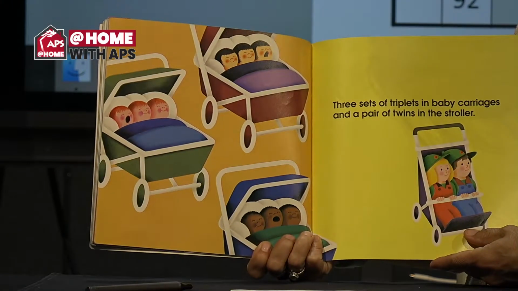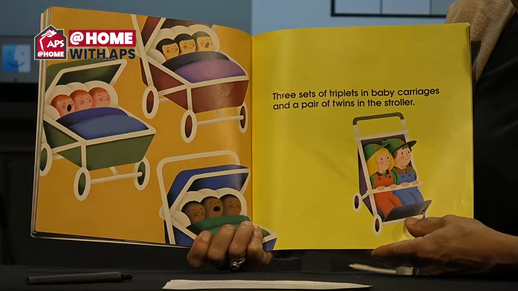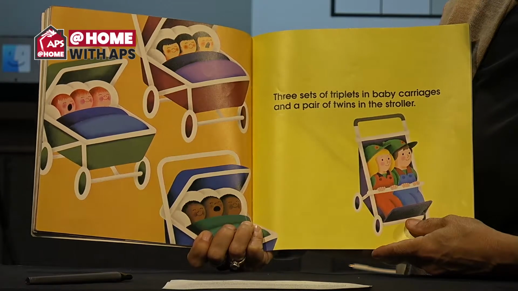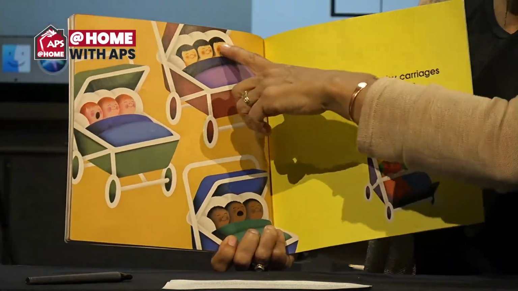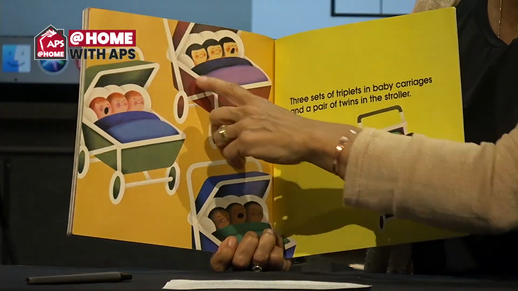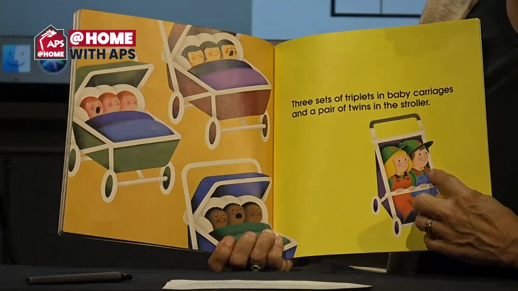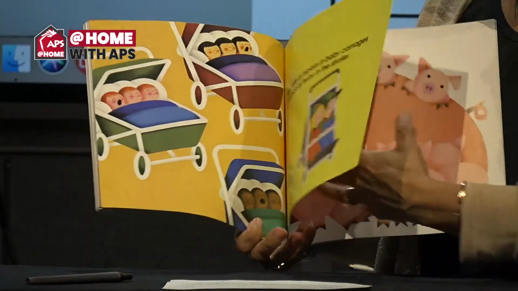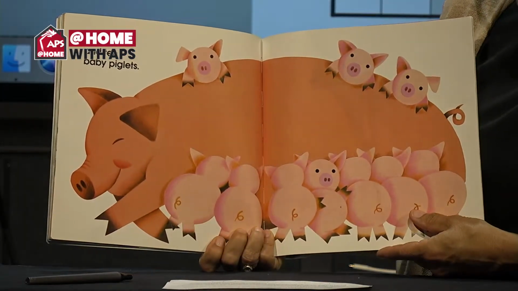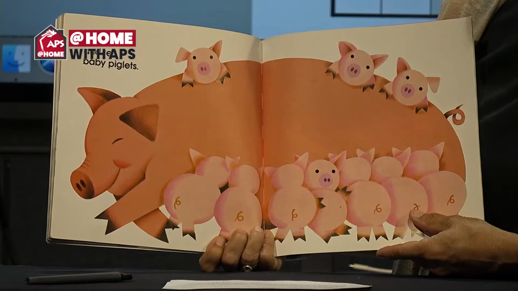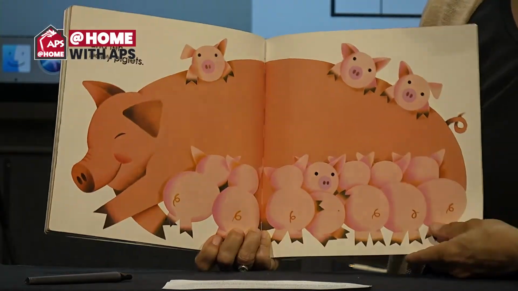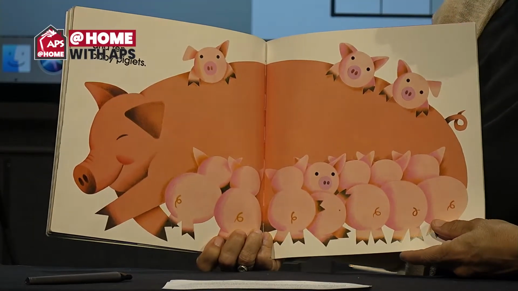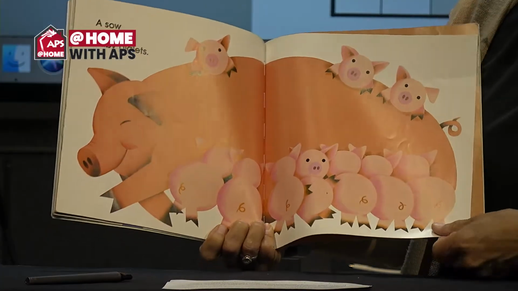3 sets of triplets in baby carriages, more than one, and a pair of twins in the stroller. So triplets means that there are 3 brothers and sisters, and twins means 2. A sow and 10 baby piglets. The babies are piglets, and the sow is the mama. 10 and 1 more would definitely make 11, wouldn't it?